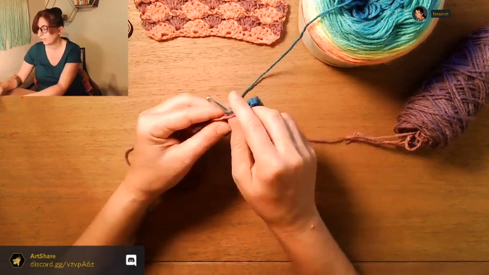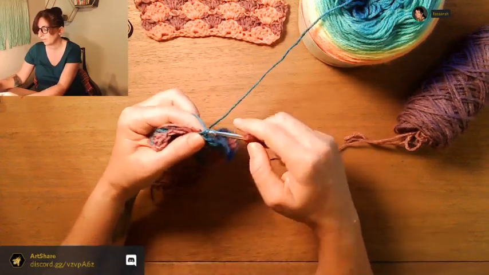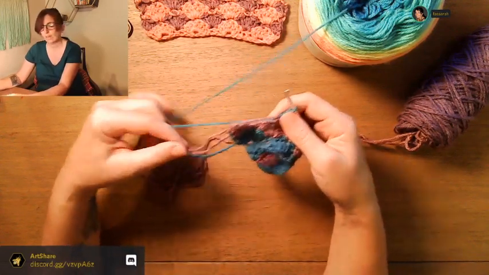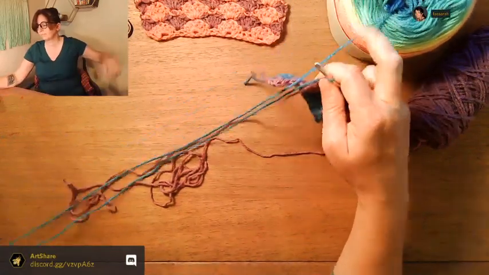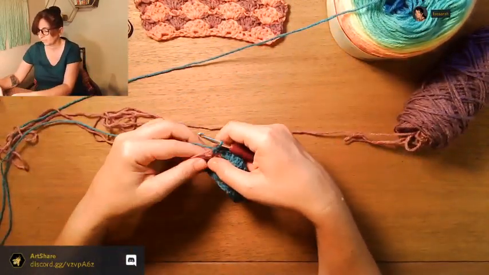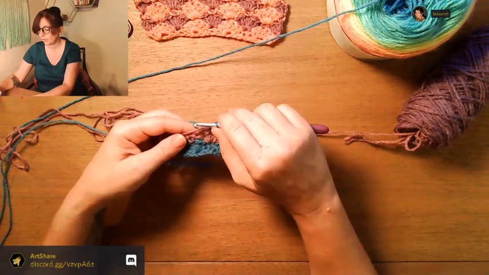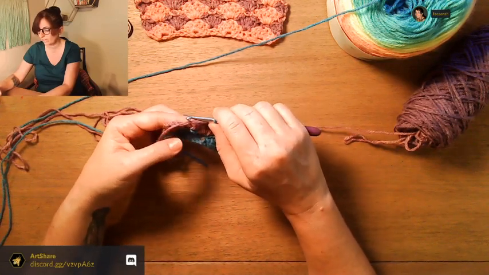Go right in the middle of that shell with a single crochet, and then we're ready for our last shell. All right, so we'll double crochet 5 into that single crochet.